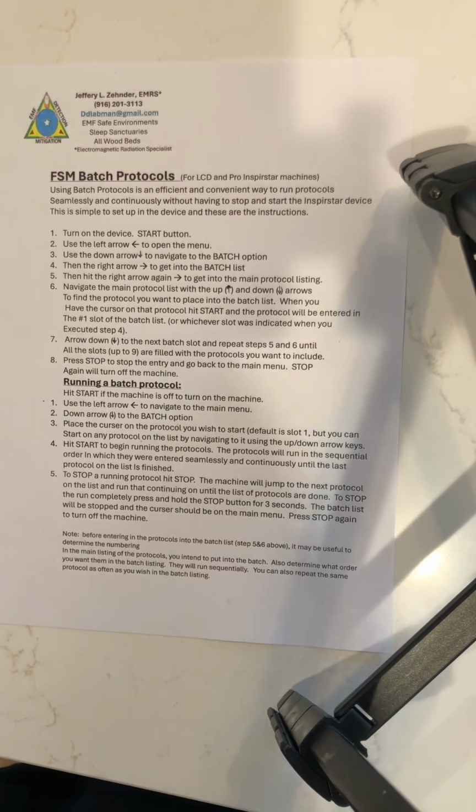Okay, I'm going to show you how to program your machine for a batch listing so you can run programs sequentially and continuously without having to stop and start the protocols. And you can also enter it in the order that you want it to run.